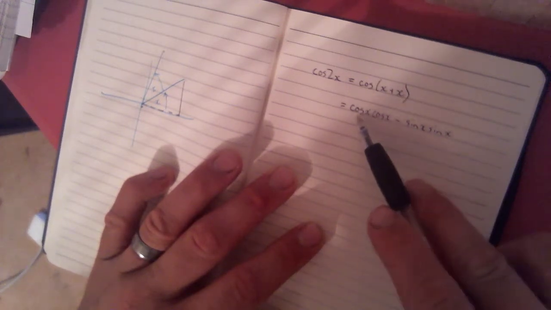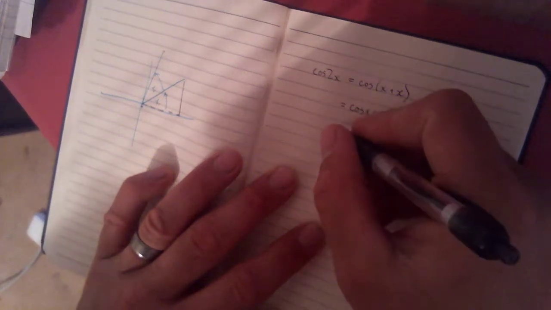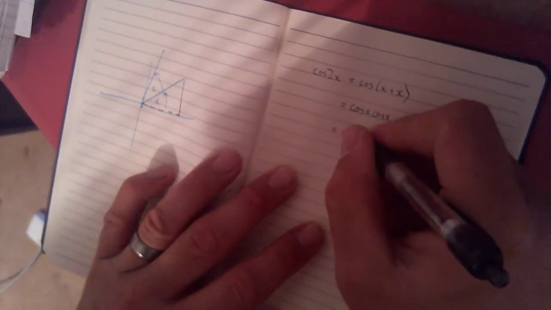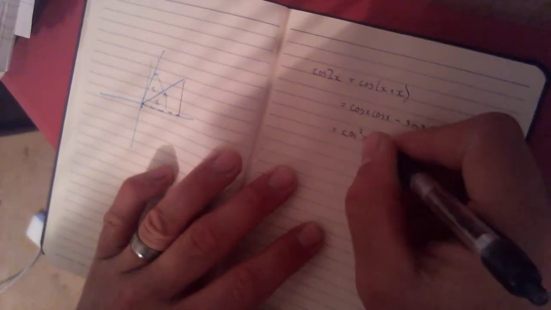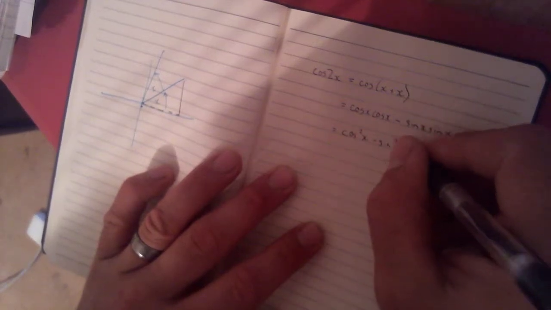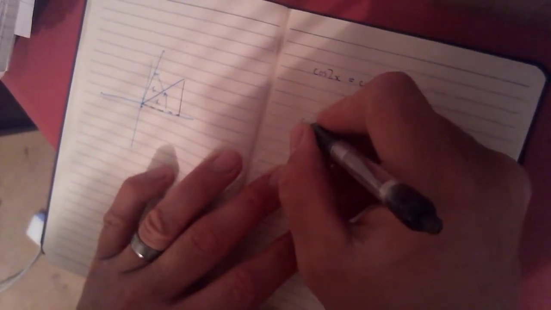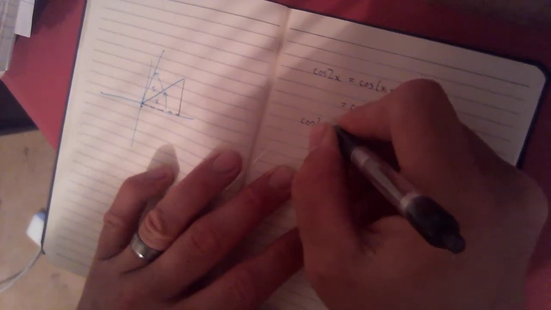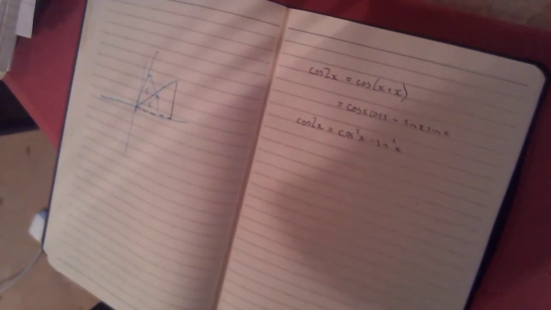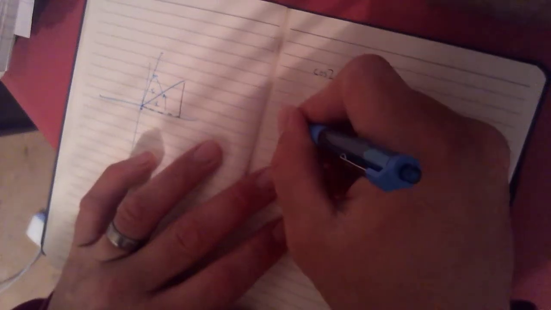So we'll be able to take this cosine and cosine and multiply them together to make cosine squared x minus sine squared x. And so in fact, this is a double angle formula for cosine. That's one of the ones that's really quite useful to know.